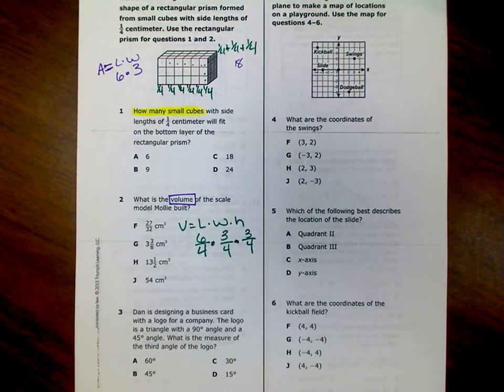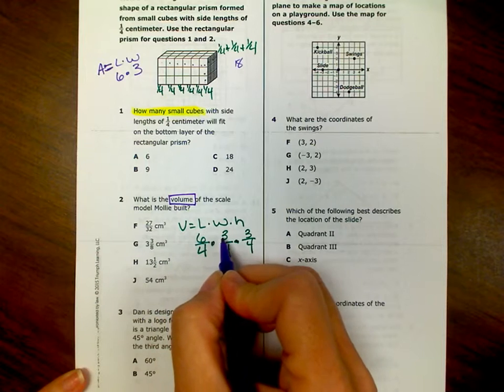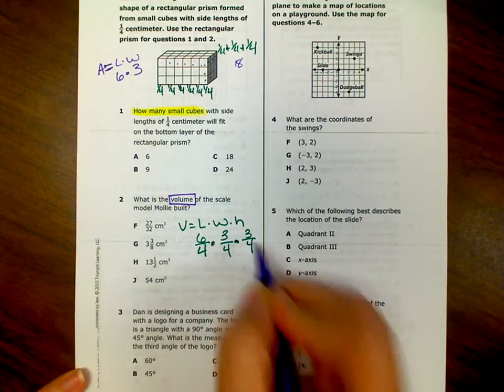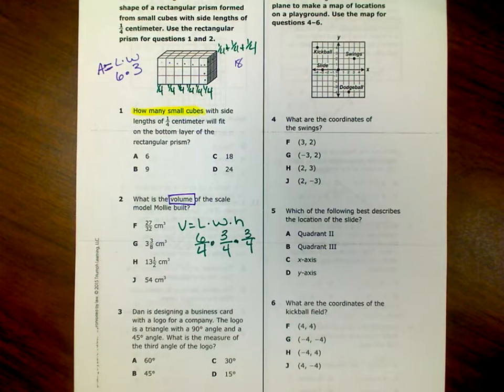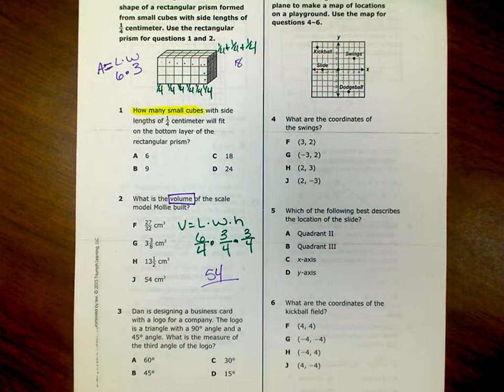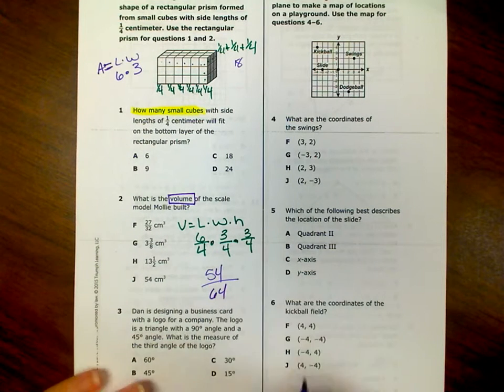Now then, you have to multiply those. So we're multiplying 6 times 3 times 3. 6 times 3 times 3 should get you 54. 4 times 4 times 4 should get you 64.